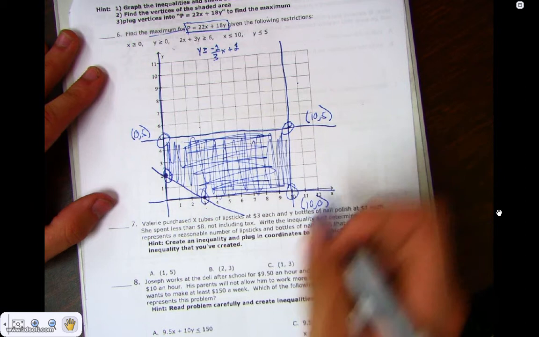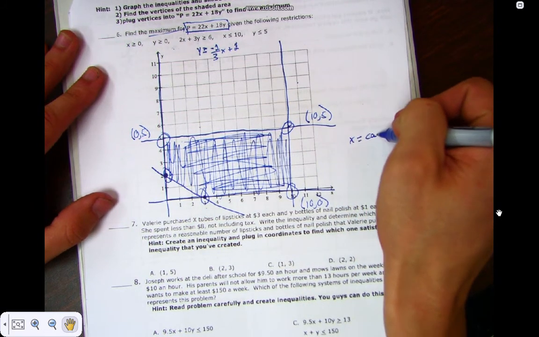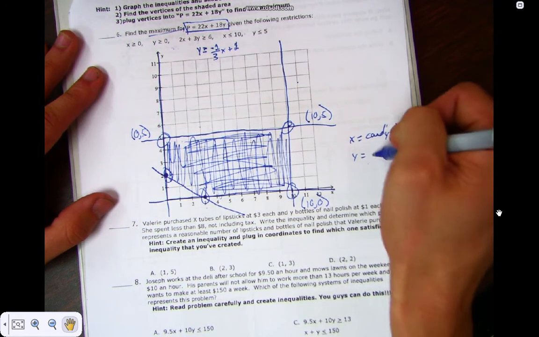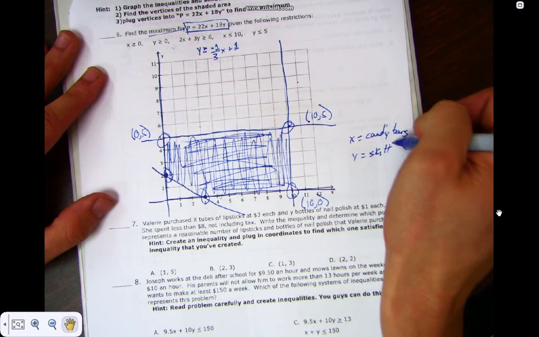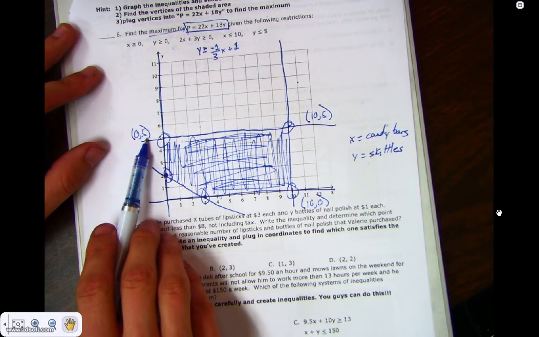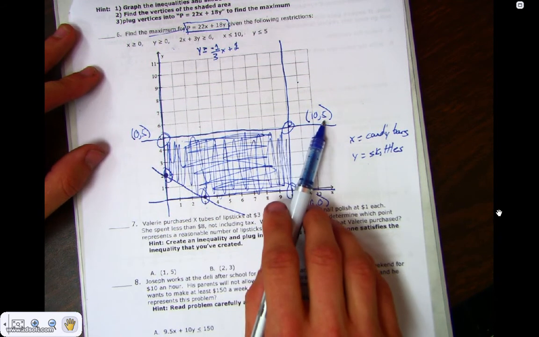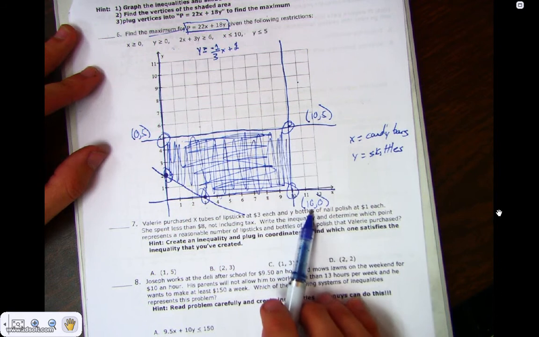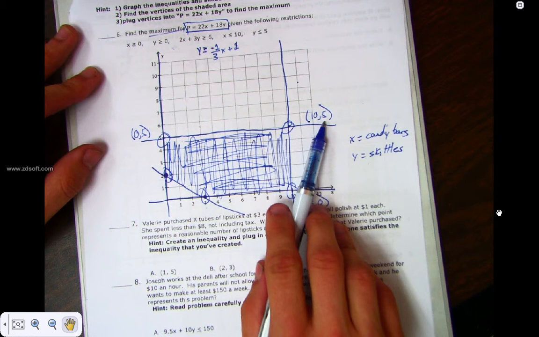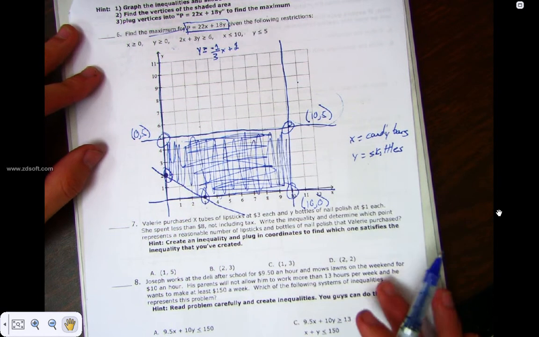Now, if I put this in terms of, say, x equaled candy bars and y equaled Skittles, and I was selling these things, then if I sold 0 candy bars and 5 Skittles, I'm not going to make as much money as if I sold 10 candy bars and 5 Skittles. Or if I sold 10 candy bars and no Skittles, I'm not going to make as much money as if I sold 10 candy bars and 5 Skittles. In both cases, this point's bigger than the other two. That's why it's probably most likely my maximum.